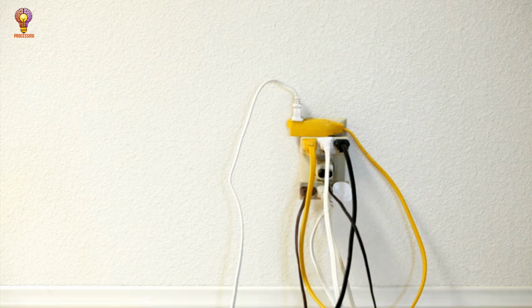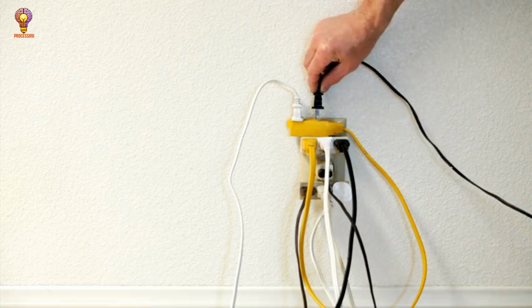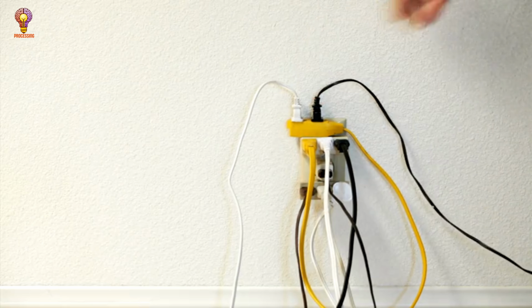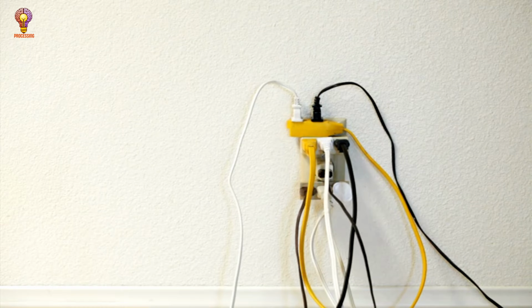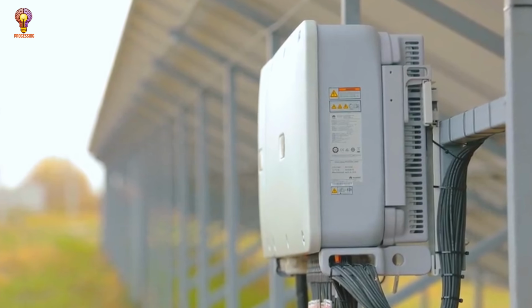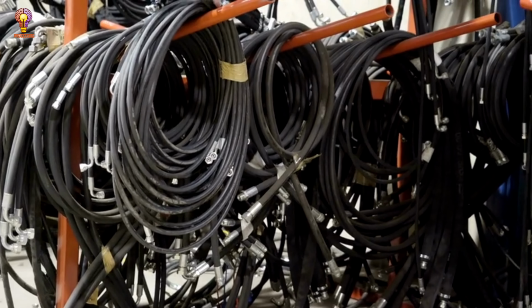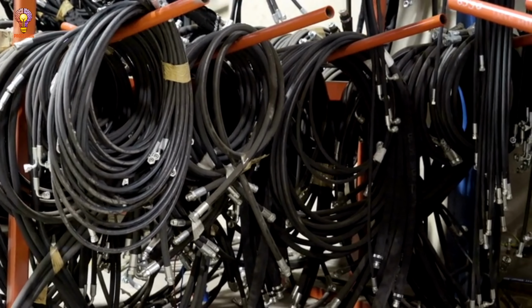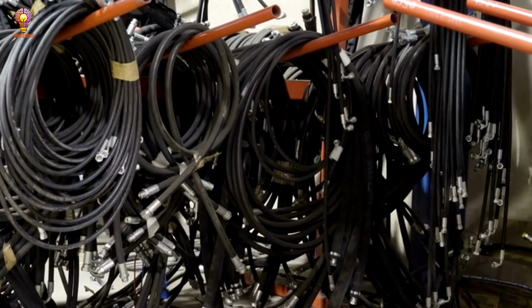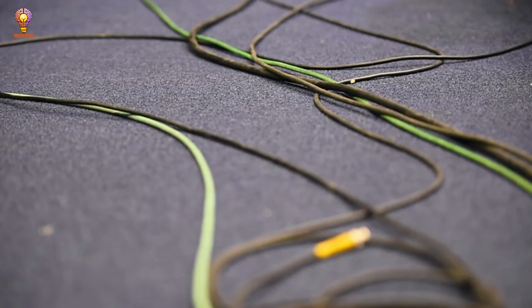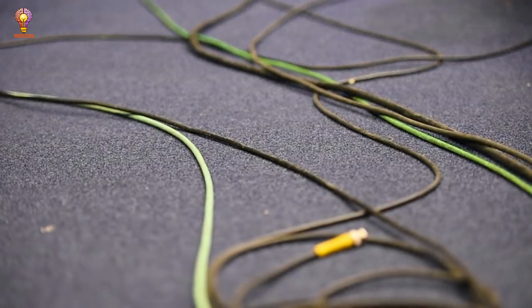Extension cords. Often used when the equipment cannot be located directly near an outlet or when temporary power connections are needed. They need to be rated for industrial environments and able to handle higher power loads. Portable cords. These are used for tools and machinery that need to be moved around the factory floor. Portable cords are often flexible, durable, and resistant to abrasion and bending.